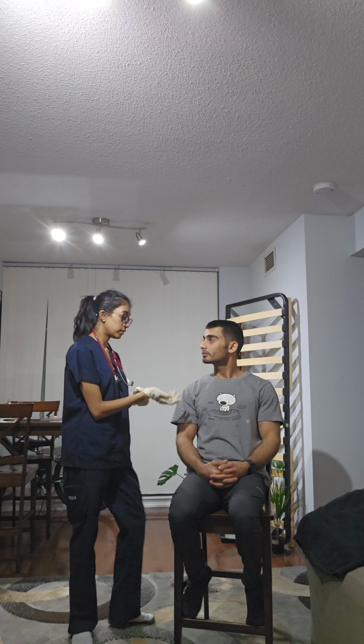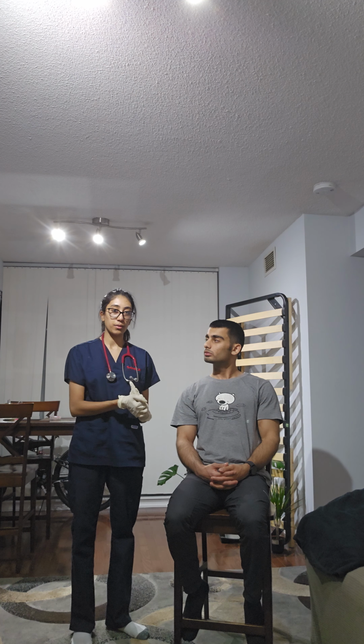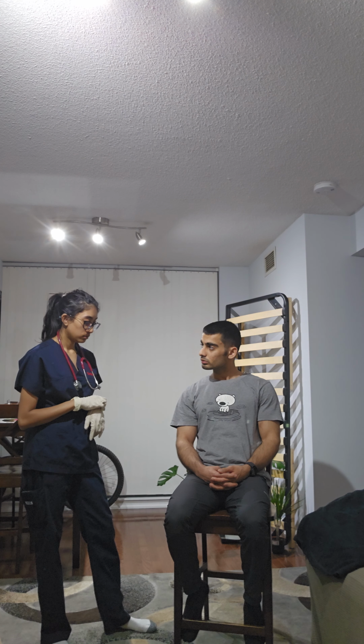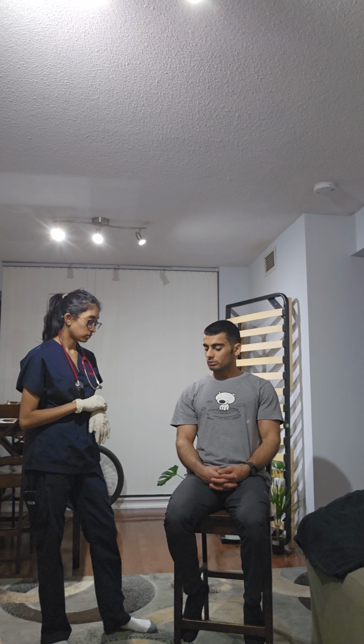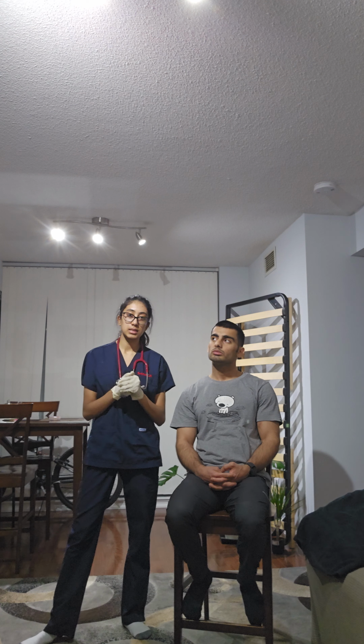So checking their anterior thorax, it is symmetrical on both sides. Skin color again is consistent throughout the whole body. And I'm going to be checking for their respiration rate, and I will be doing this for a minute. Okay, so their respiration rate is normal. It is 60 breaths per minute, and patient's respirations were relaxed and there were no signs of distress.